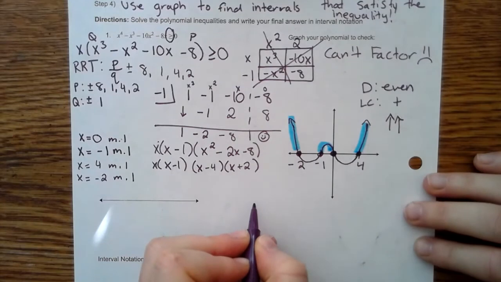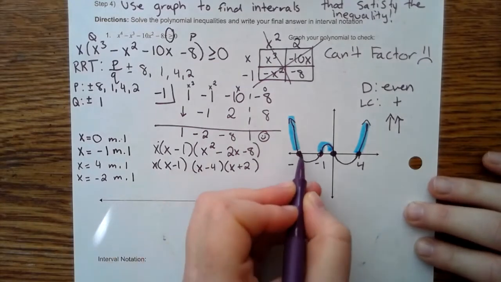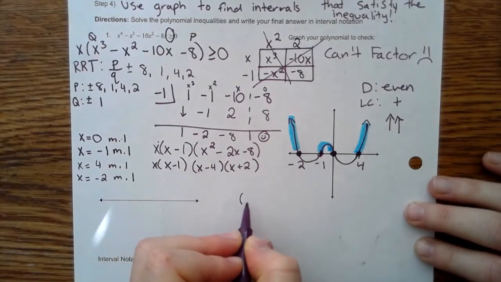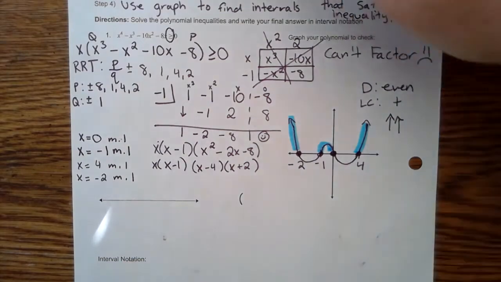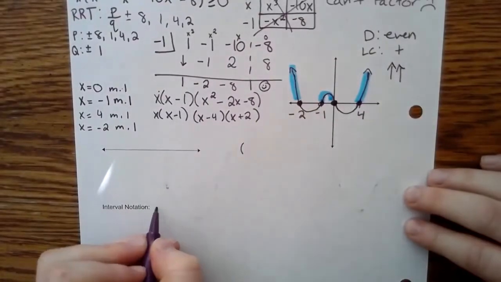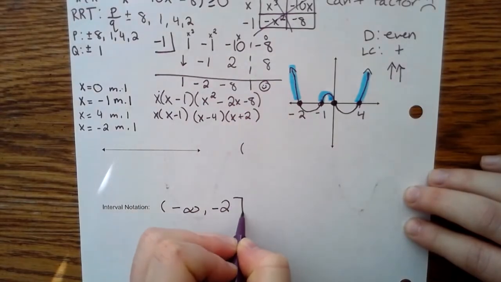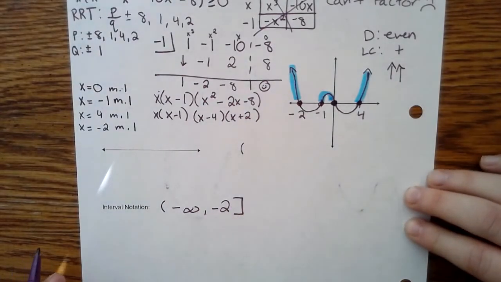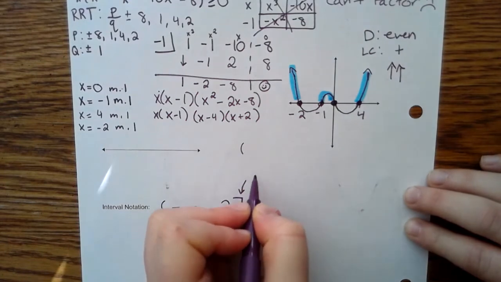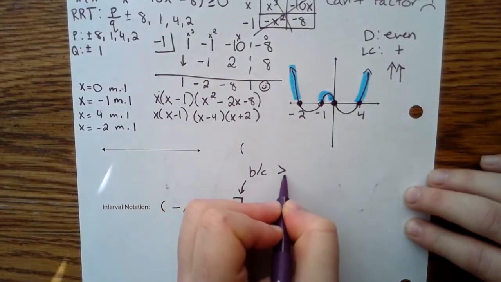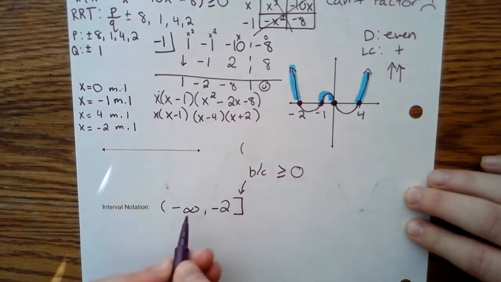So I would say, oh wait, I can fill it out right here. From negative infinity to negative 2 bracket, because it said or equal to, I'm above 0.